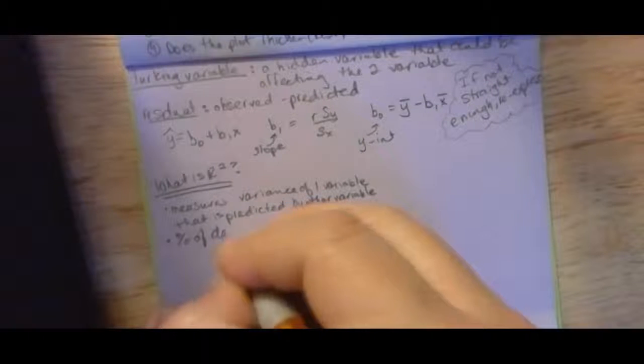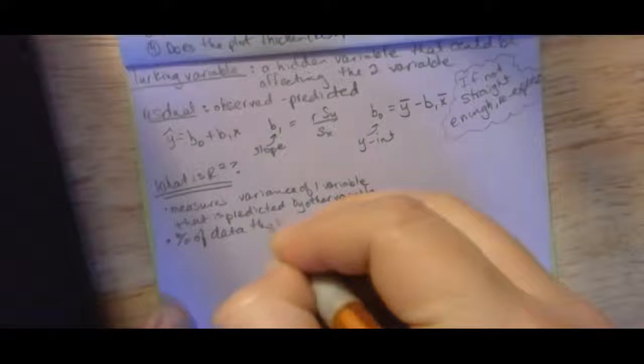Okay, it's the percent of data that's closest to the least squares line.